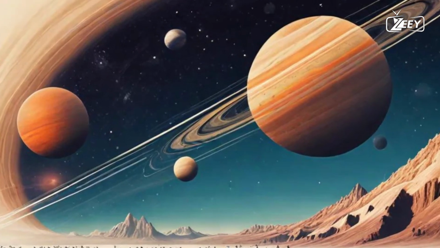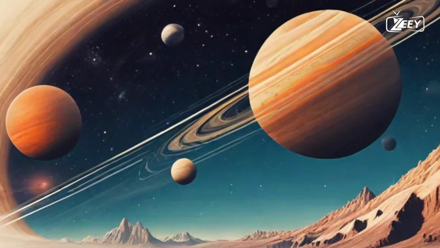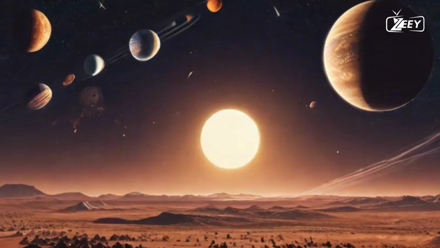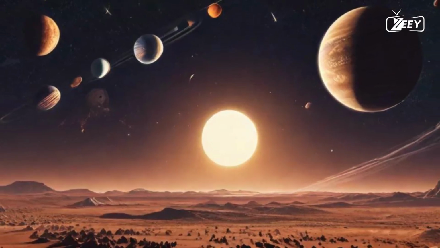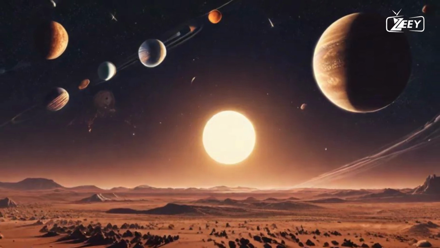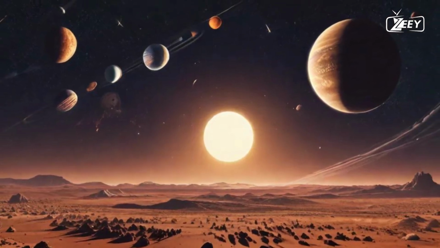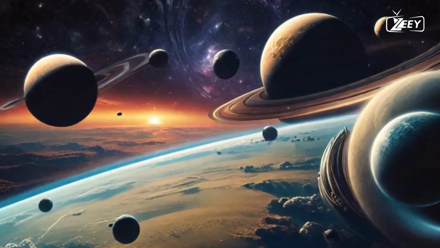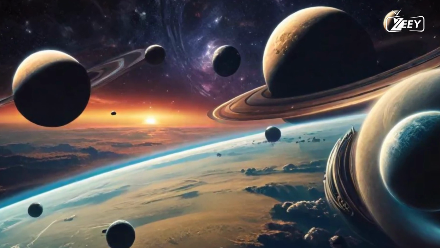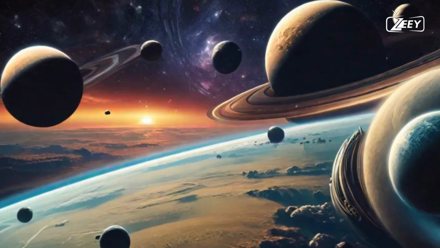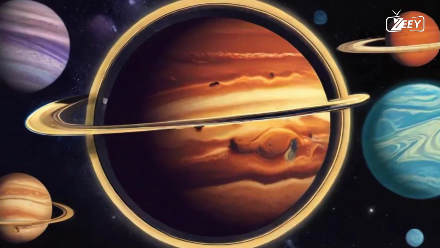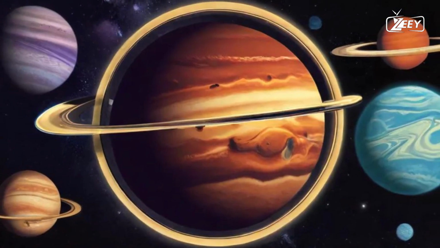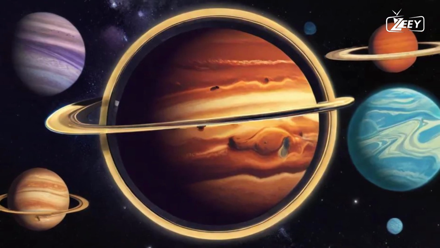This process unfolds over millions of years and can significantly impact the architecture of a solar system. For instance, migration can influence the arrangement of planets, their sizes, and even their potential to host life. It raises fascinating questions about how solar systems evolve and the diverse environments that can arise from these migrations.